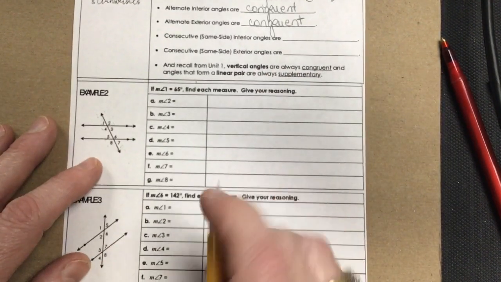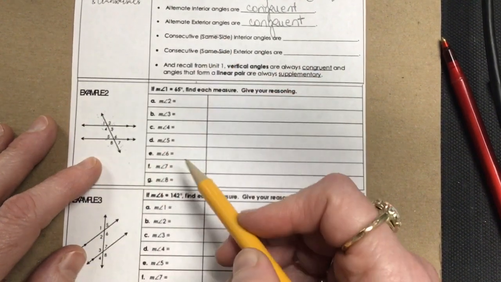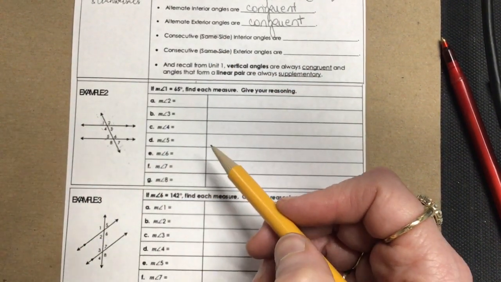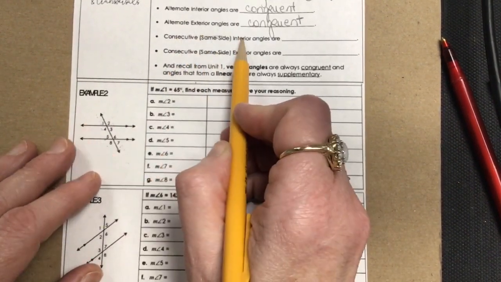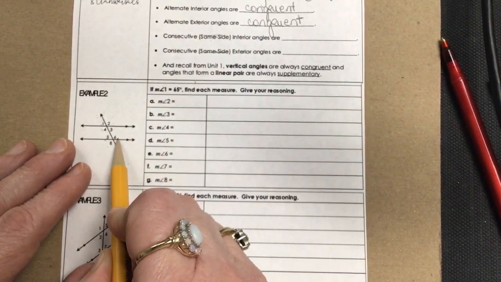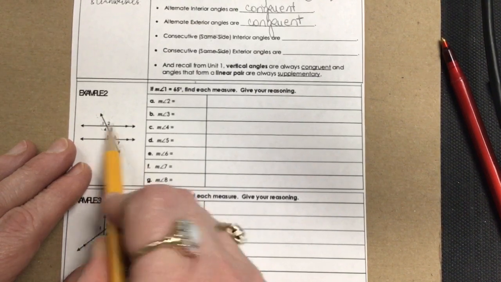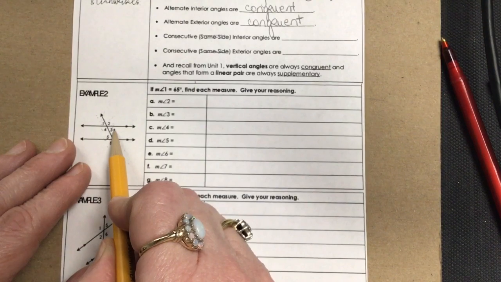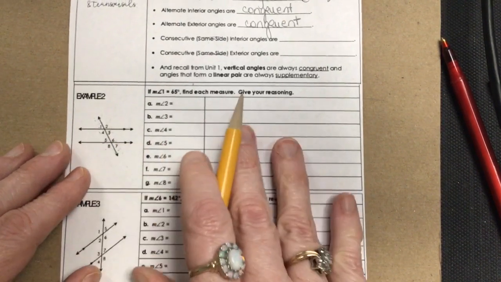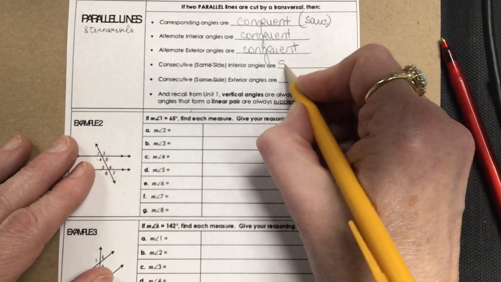Now, let's look at, and we don't use that same side terminology. I'll say they're on the same side, but we don't usually use that in our notes. We don't call them that. We call them consecutive interior. Now, 3 and 6 are on the same side and between the parallel lines. Now, obviously, they are not congruent. One of them is acute and one of them is obtuse. But what we find out is they end up being supplementary.